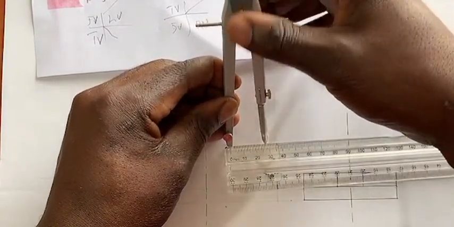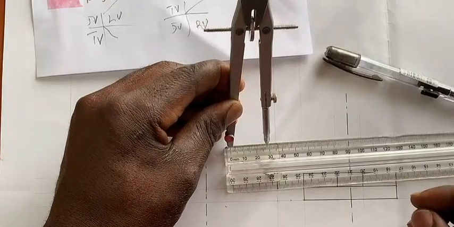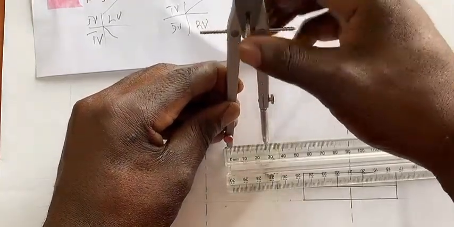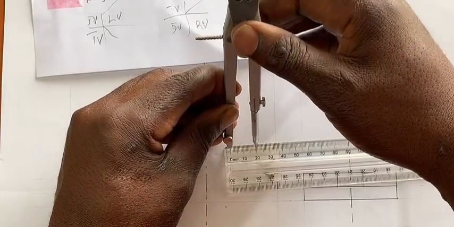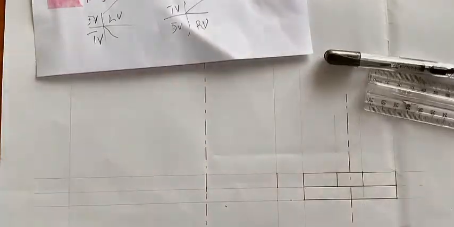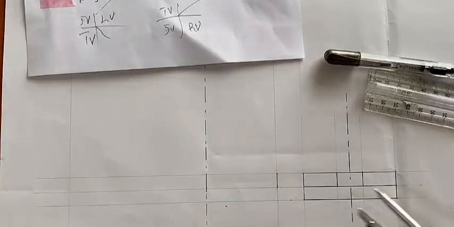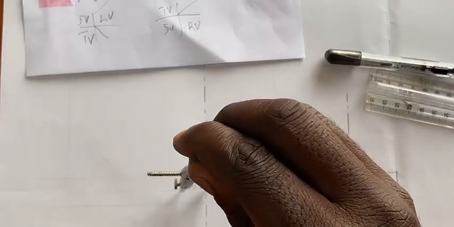18 is this one. If this is 28, 18, this is 19, I'm looking for 18. It's this one. There it is. And then I will place it right here and get this solid.